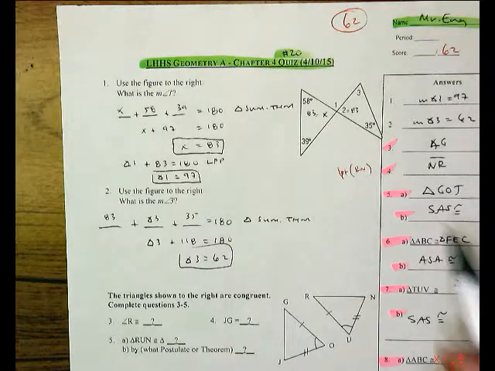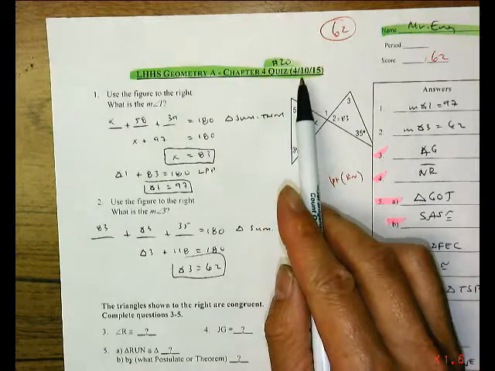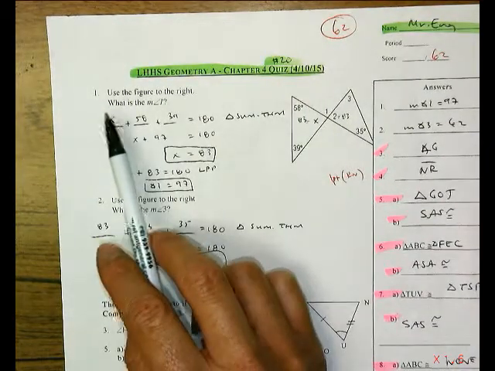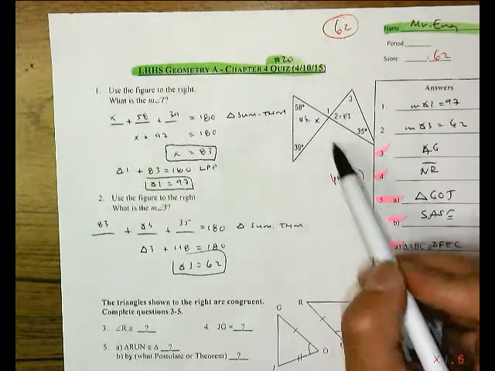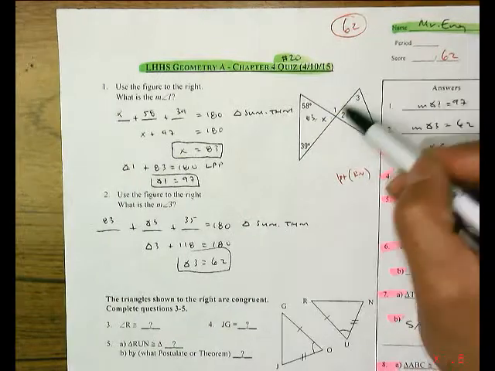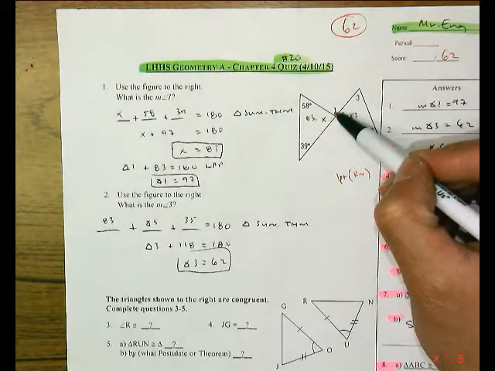It's Mr. N going over the Geometry Chapter 4 quiz on April 10th, 2015. Question number 1, using this figure, what is the measure of angle 1? Notice in this problem you need to solve for this angle to be able to get to angle 1.